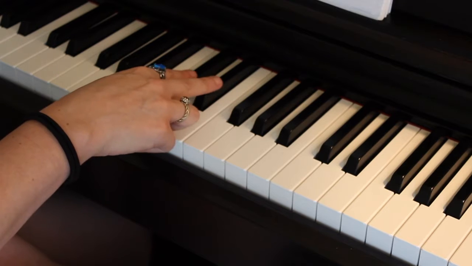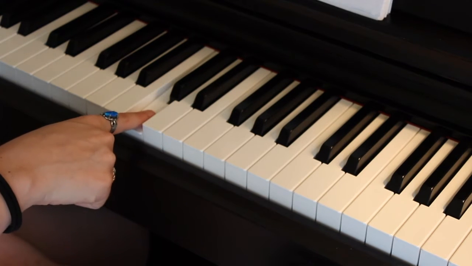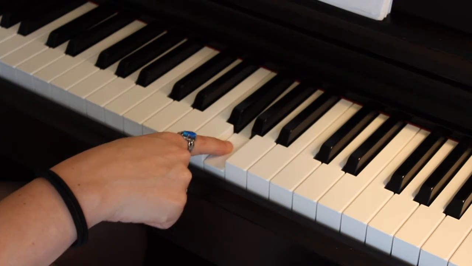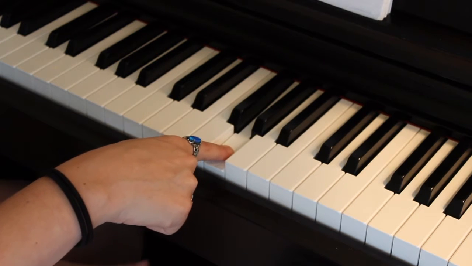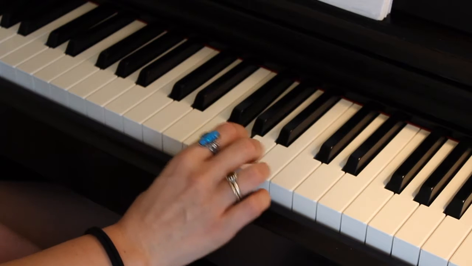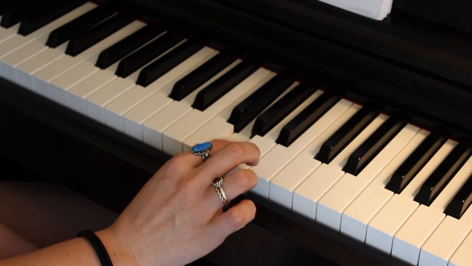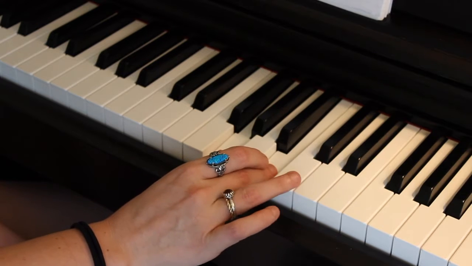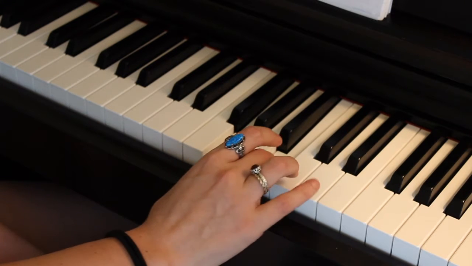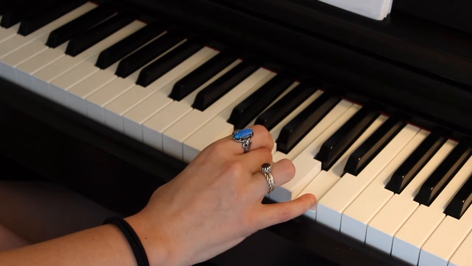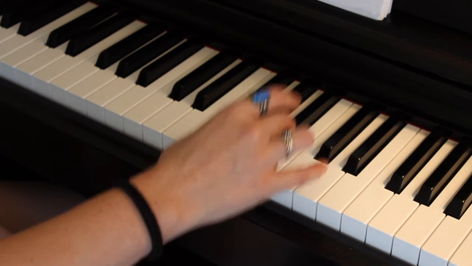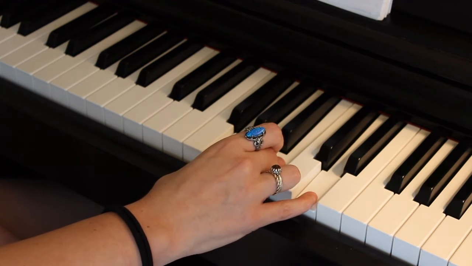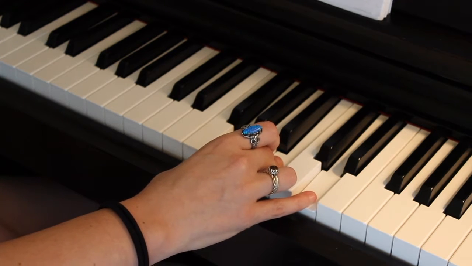So we're gonna find C, 2 black keys. So C's right here, D, E, F, G. Okay, so here's G right here. Then all you're gonna do is skip a note and play the next one, and then skip a note and play the next one. And when you play them all at once, that is your G chord, okay?